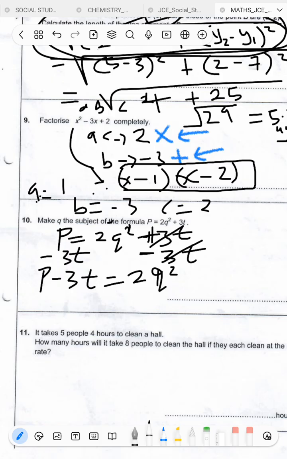Now what do we do next? We know that we have to remove the 2 and remove the square. So we go for the 2 first. We divide by 2 both sides. Remember, 2 is multiplying the q squared, so the opposite of multiplication is division, so that we can eliminate it. The opposite of addition is subtraction, which is what we did in the first step.